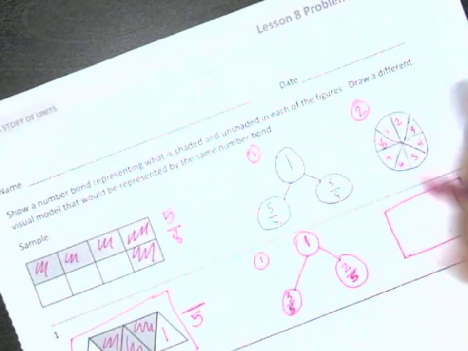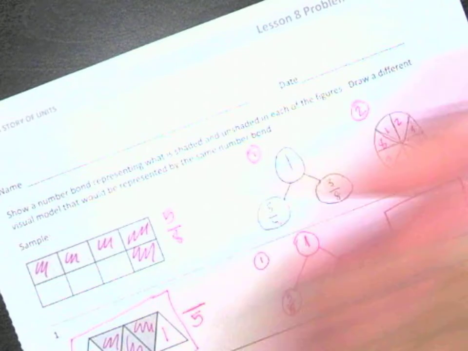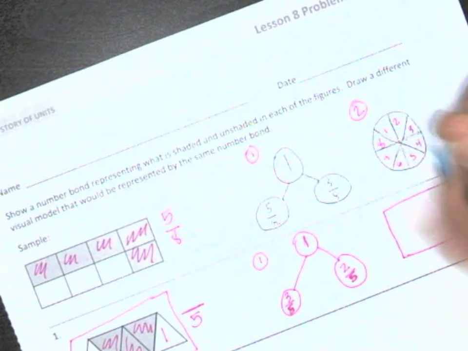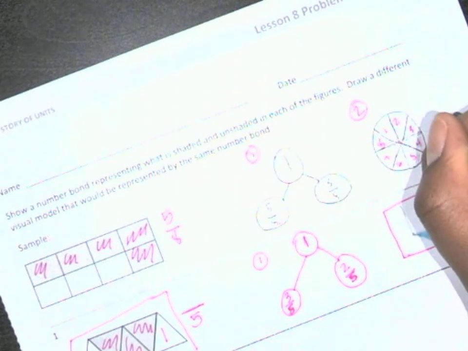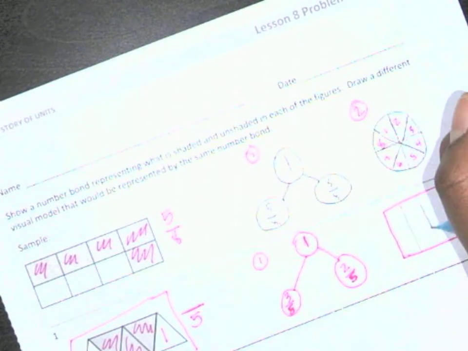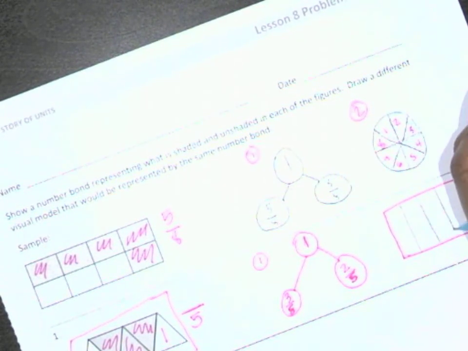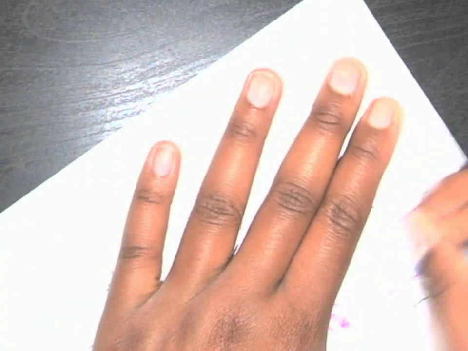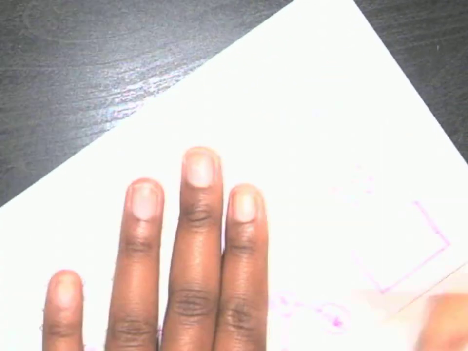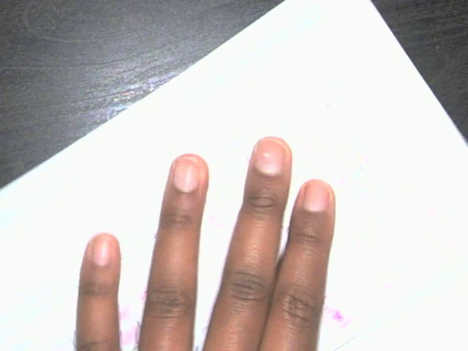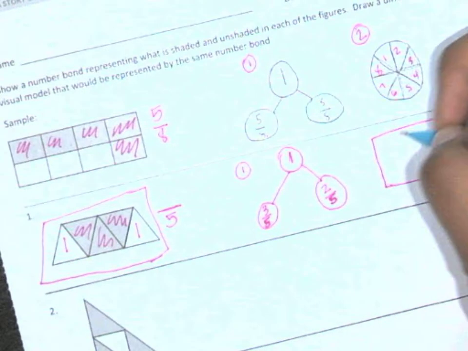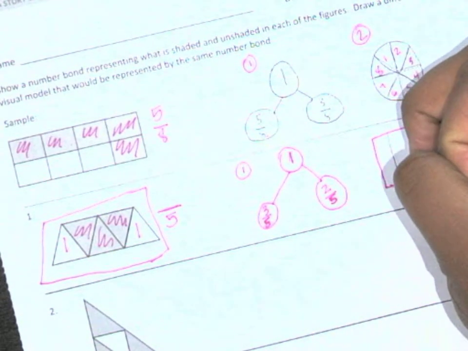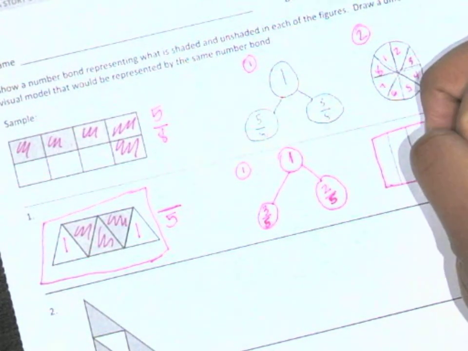That's right, I'm going to do 5. Get a pencil. 1, 2, 3, 4, 5. Not quite even. That's why it's very important to draw your shapes with a pencil. Remember, with fractions, you have to take your time and make sure you draw your lines or your sections evenly.